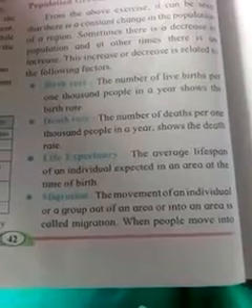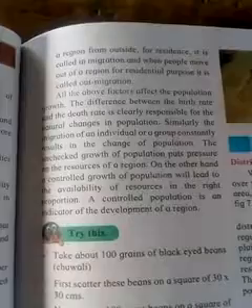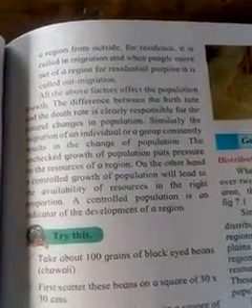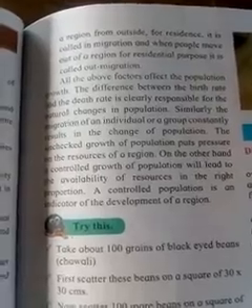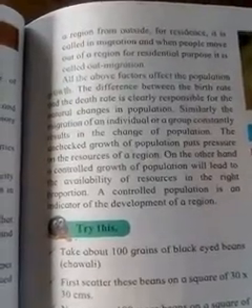It is called migration. When people move into one region from outside for residence, it is called migration. And when people move out of a region for residential purposes, it is called out-migration.